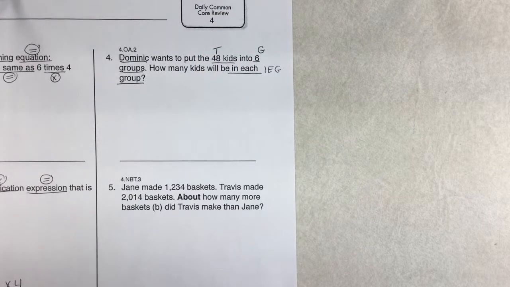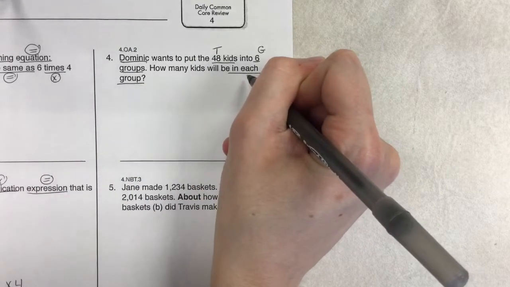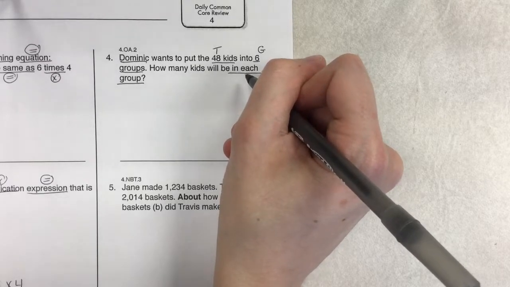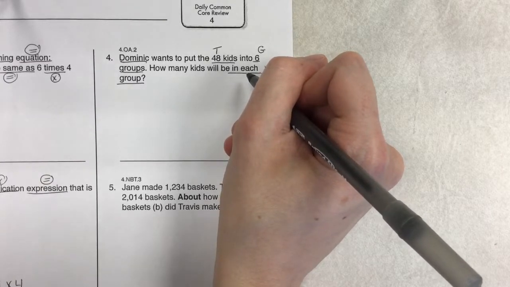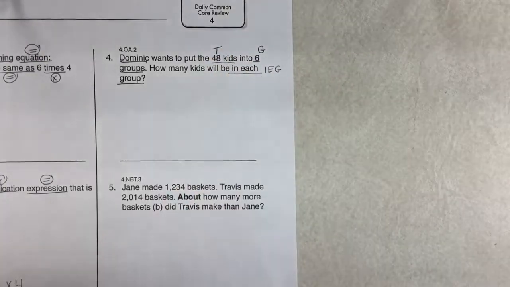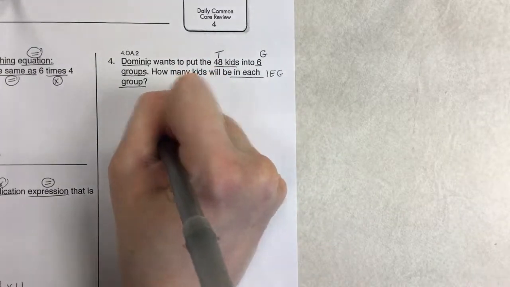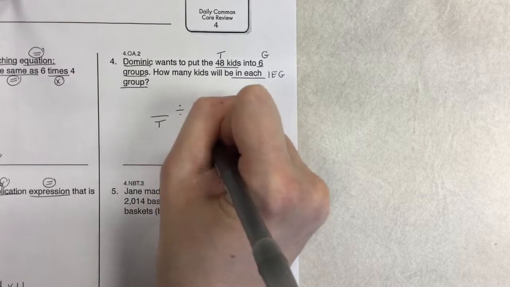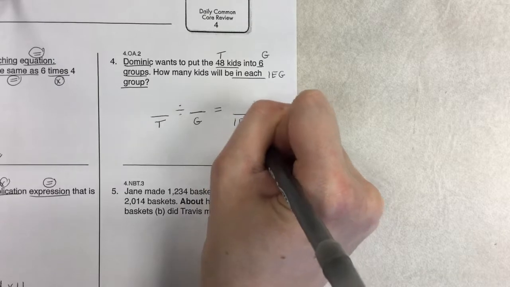So also I see the word each. I know this can mean multiplication or division, and I need to figure out which one it is. If I look at my math window, I can see that if I do not know the total, then I use multiplication. If I do know the total, then I use division. In this case, I labeled my total as 48 kids, so I'm going to want to use division. So I know I'm using this. Total divided by the number of groups is going to equal how many are in each group.